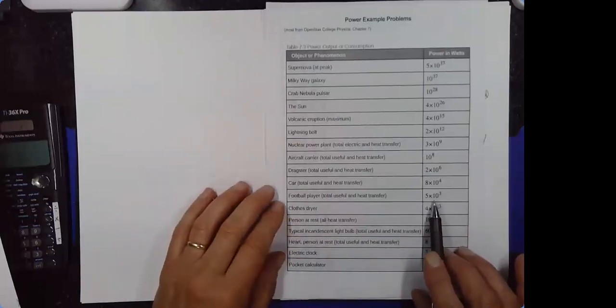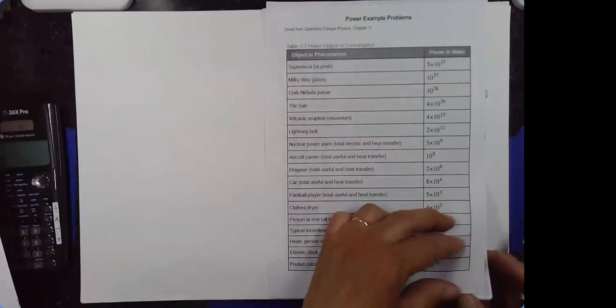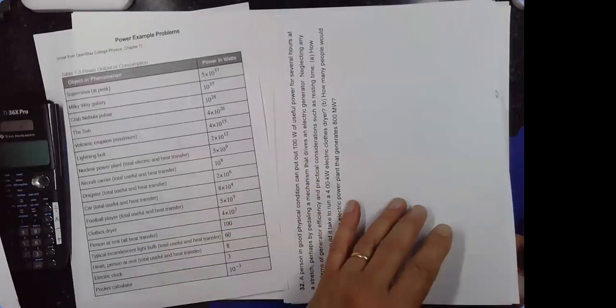Dragster, actually that's 2 million watts or 2 megawatts. A car is not so energetic. It's about 8 times 10 to the 4th. That would be 80,000 watts. A football player is about 5,000 watts. And you can see various things in here. A person at rest around 100 watts. Well, that's all heat transfer. And then there's total useful. Oh, that's just the heart. Okay, the person at rest. And an electric clock, 3 watts, which isn't much. A pocket calculator, 10 to the minus third. I don't know what a cell phone uses. That might be interesting to track down sometime. But those are some various power things there.